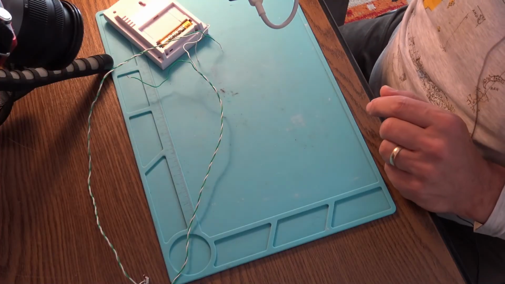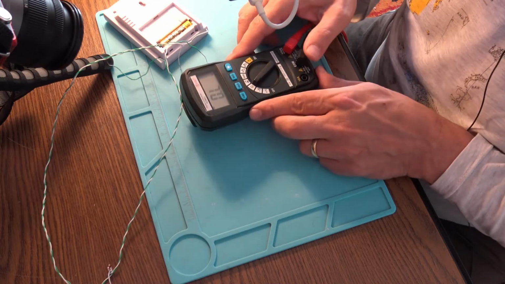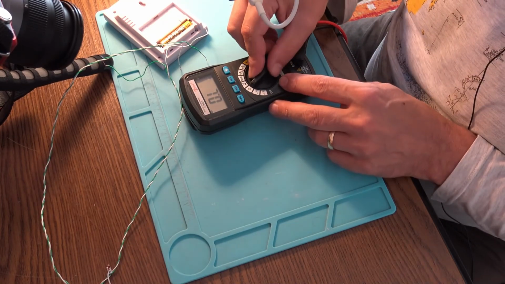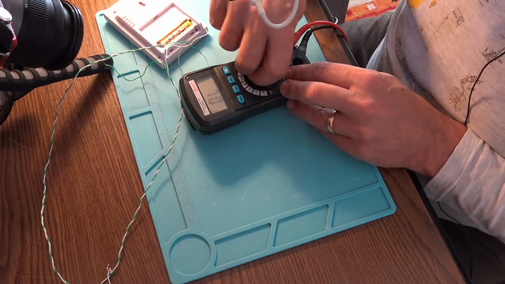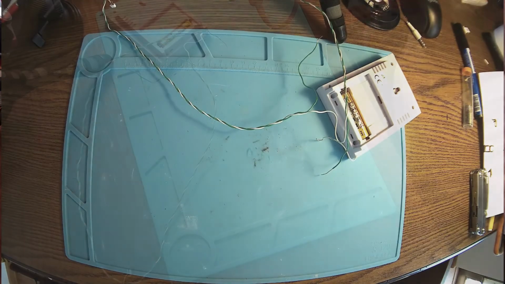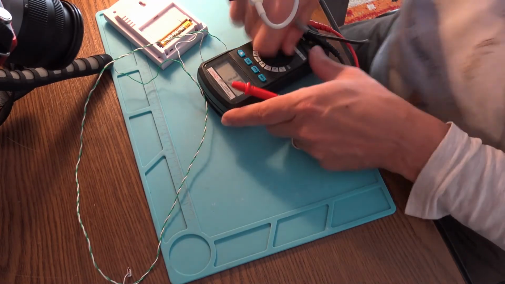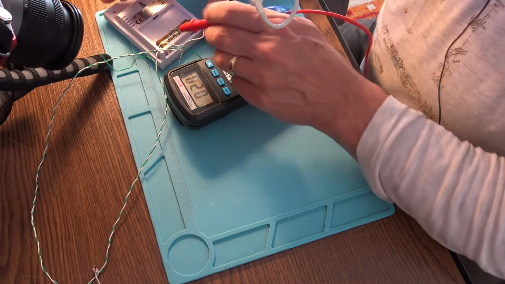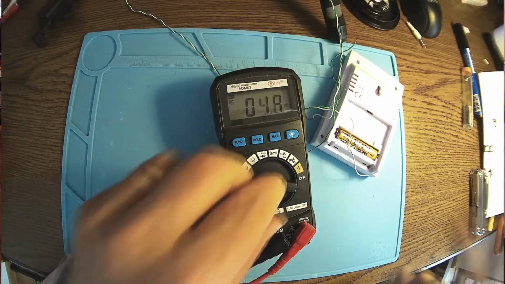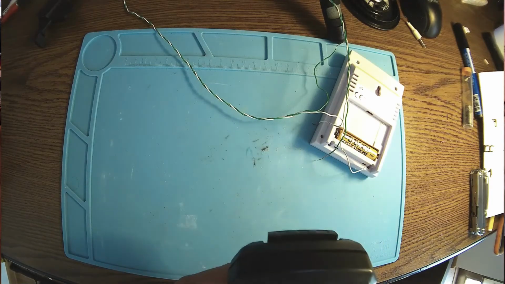The best way to check these things is to buy yourself a cheap multimeter on ohms, and you have a very clear idea also about the resistance of your headphones. A multimeter is always good to have in the house. You can even check, okay, we are on volts now. Let's check the battery. 1.49, a very good battery, of course. So my advice is to buy yourself a multimeter. They are so cheap today.